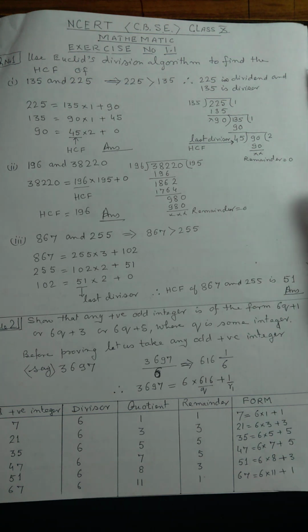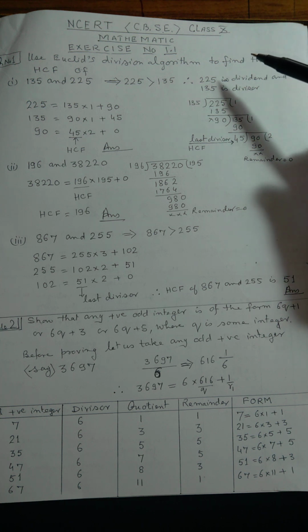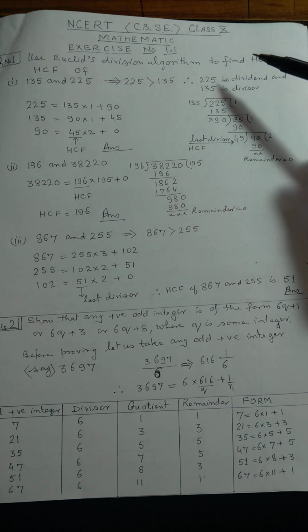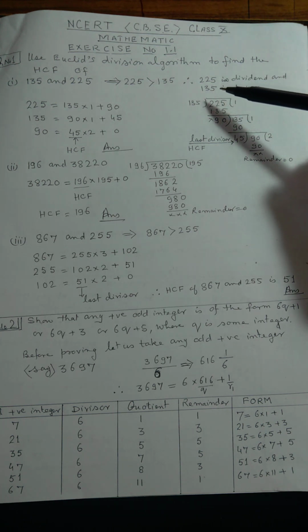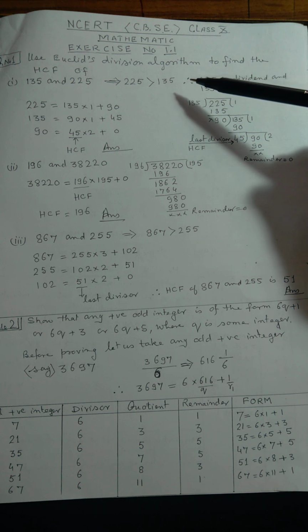Let us start NCERT CBSE class 10th mathematics exercise 1.1. Here the first question is: use Euclid division algorithm to find the HCF of 135 and 225. Here first of all we see which number is greater. The greater number will be taken as a dividend and the smaller one will be taken as divisor.